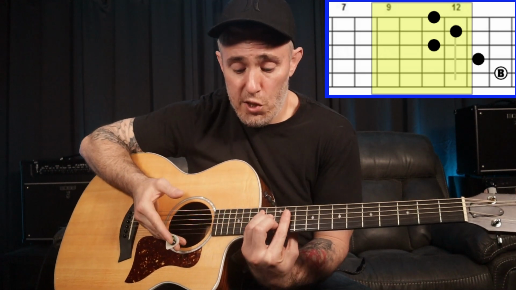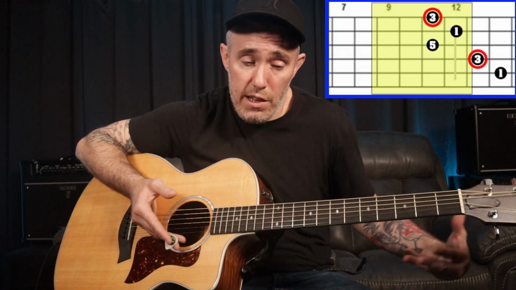So in order to take a major chord shape and turn it into a minor chord, you have to identify where the 3rd is. So let's look at this shape in its root, 3rd and 5th. So you have a 1, 3, 5, 1, 3. Any instance of where the 3 is, you just lower that to make it a flat 3, and that's how you get a minor chord.